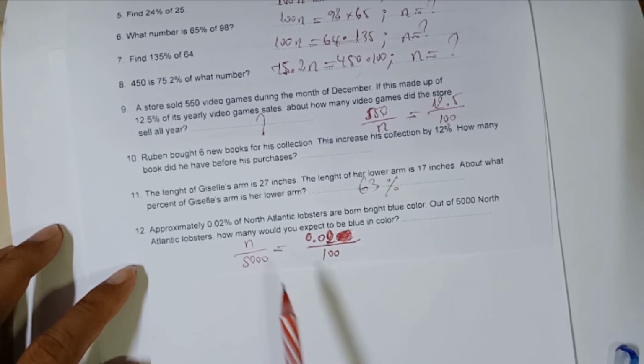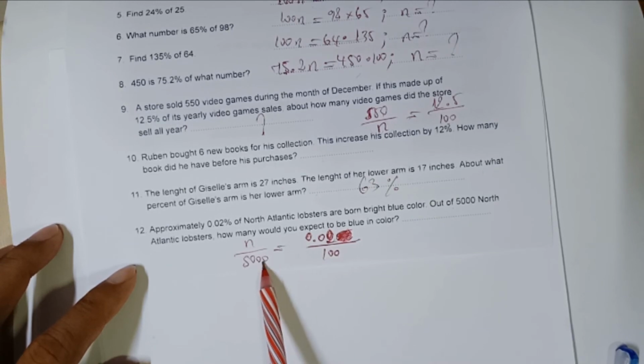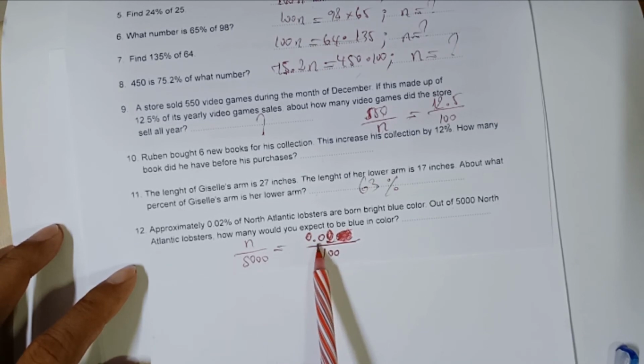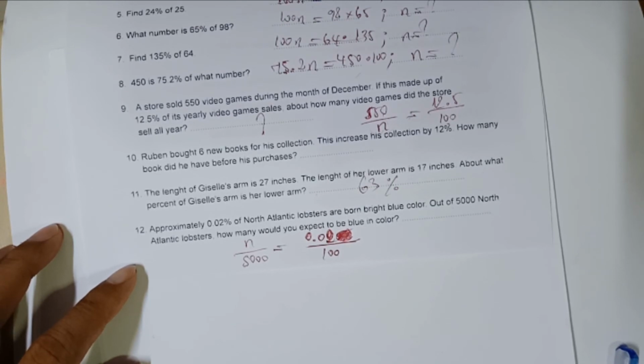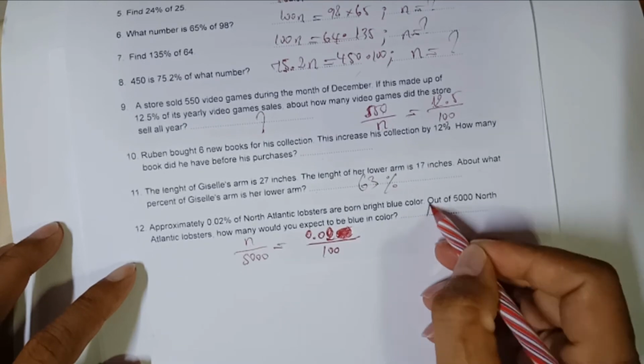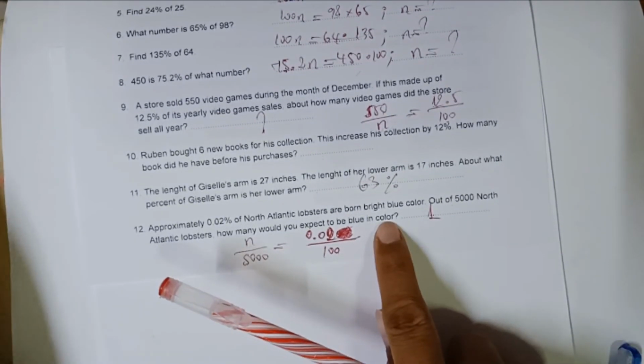So how many would you expect to be blue out of 5,000 lobsters? So all you need to do, once you have this proportion, is use 5,000 multiplied by 0.02 and you divide by 100. Let me do this part for you. 5,000 multiplied by 0.02 and divided by 100 will give you 1 lobster. Okay, so let's go with the other numbers.